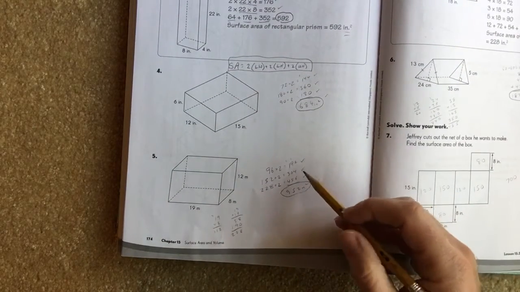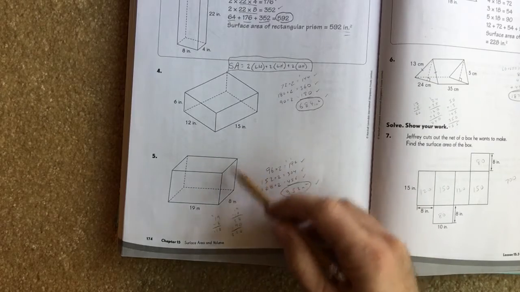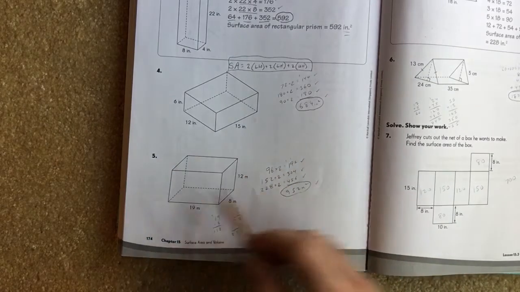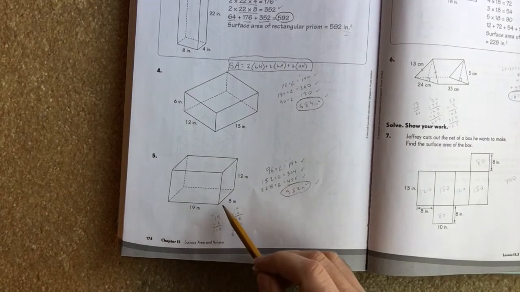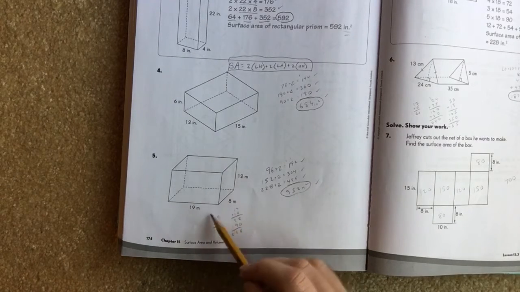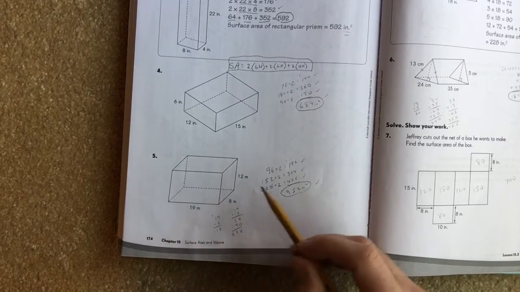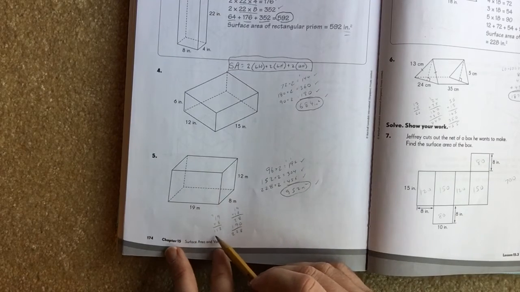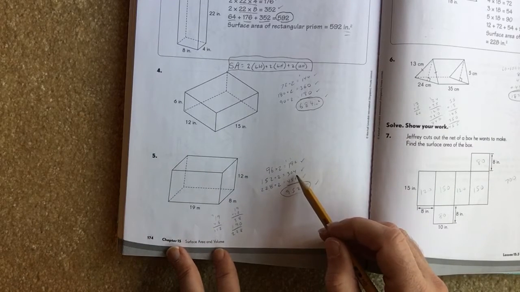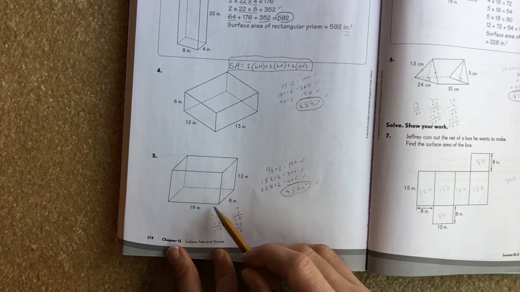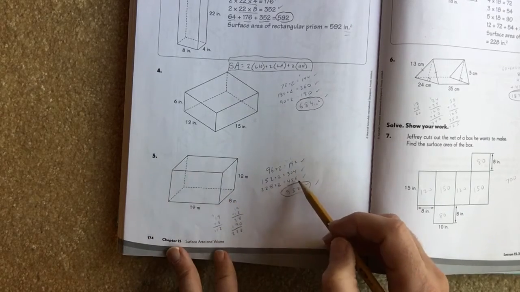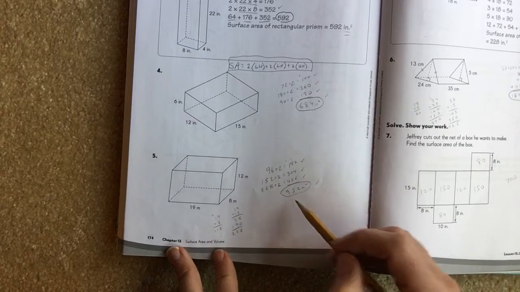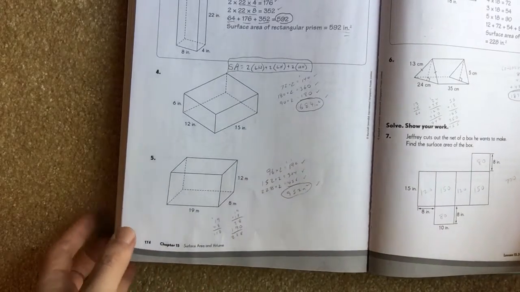Number 5 is 8 by 12 is 96. That's one side, so double that and get 192. The bottom, actually what did I do next? The next one I did, it was the bottom, 8 times 19. And I got 152, and I doubled it to get 304. And then 19 times 12 is the front. Double that to get 456. Add it all up, 952 square meters for number 5.